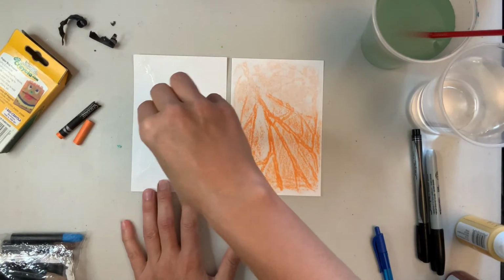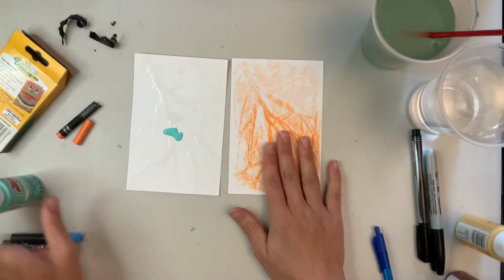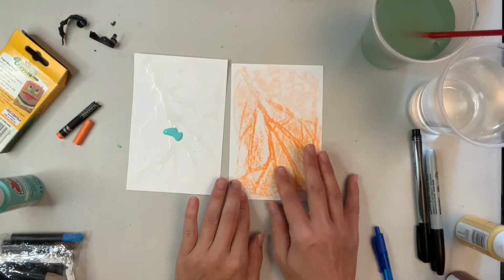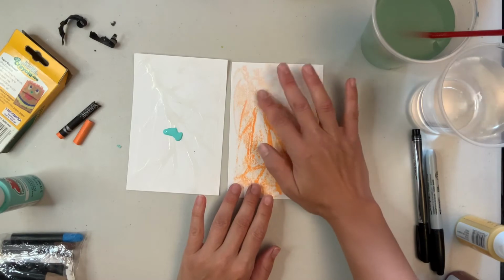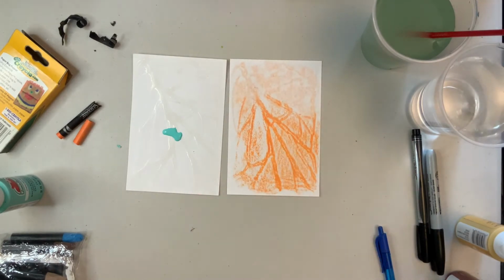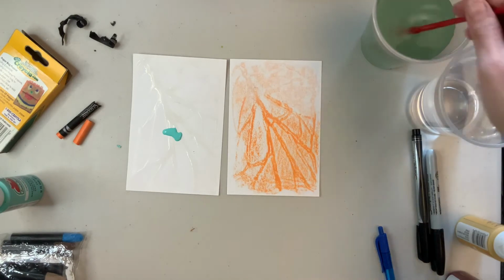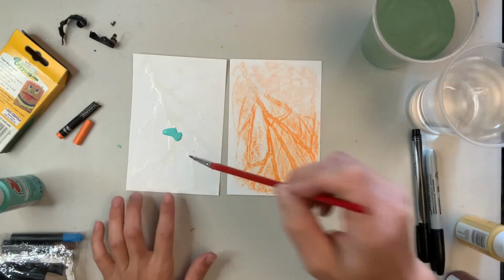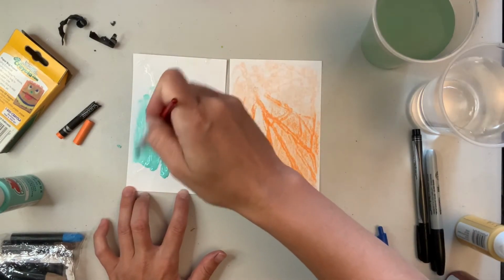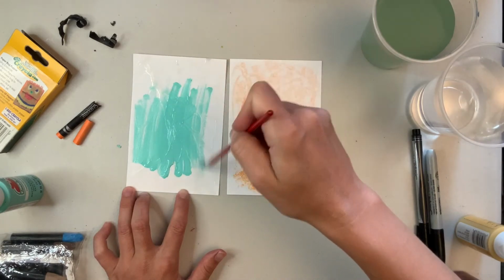And this one, it does have some texture because the wax, the crayon, has texture. The oil pastel has even more texture. I feel that a lot more than even the crayon. The crayon's a lot more smooth. And so even depending on the medium that you use will change the texture.